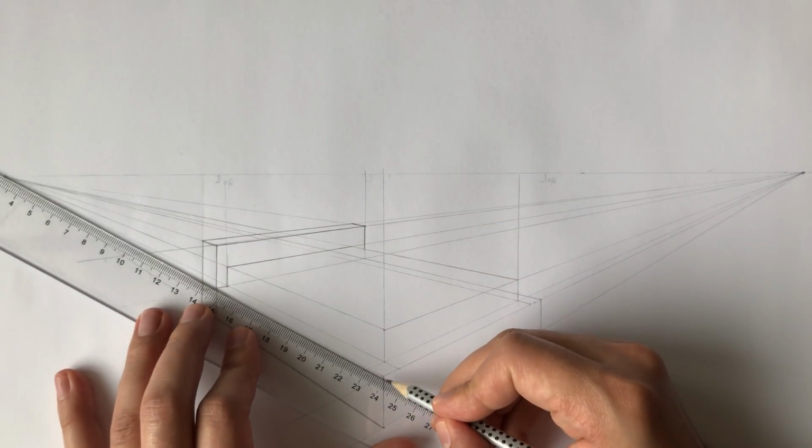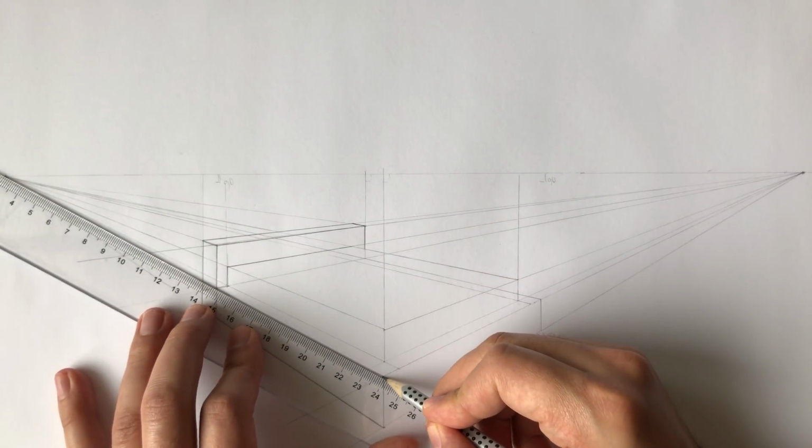So as you see, this is the line we want to pick, this line.